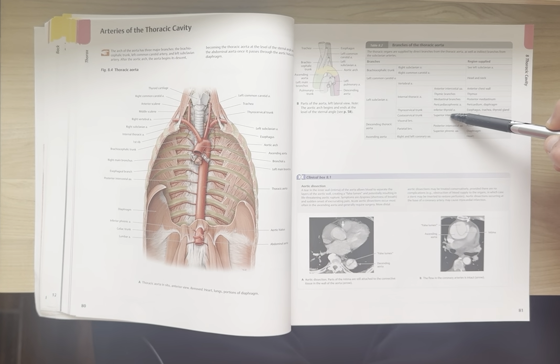Clinical box 8.1. Aortic dissection. A tear in the inner wall or intima of the aorta allows blood to separate the layers of the aortic wall, creating a false lumen and potentially resulting in a life-threatening aortic rupture. Symptoms are dyspnea, or shortness of breath, and a sudden onset of excruciating pain. Acute aortic dissections occur most often in the ascending aorta and generally require surgery.